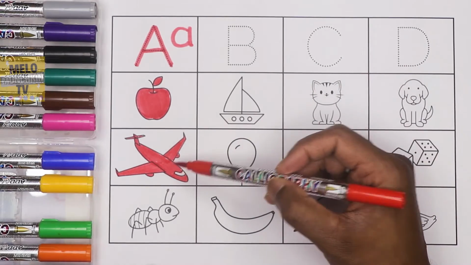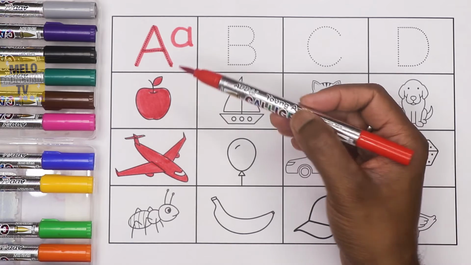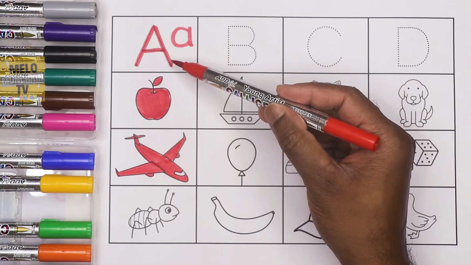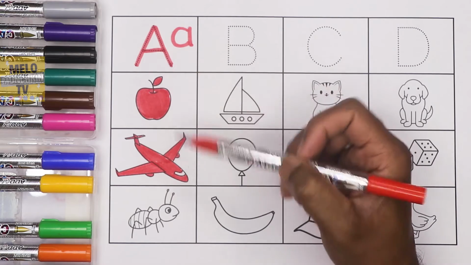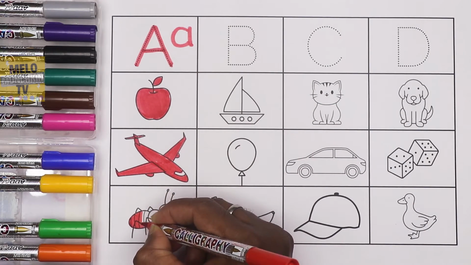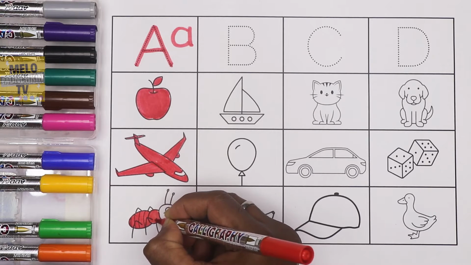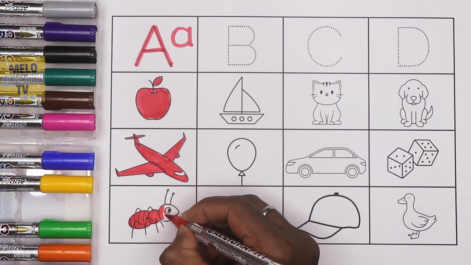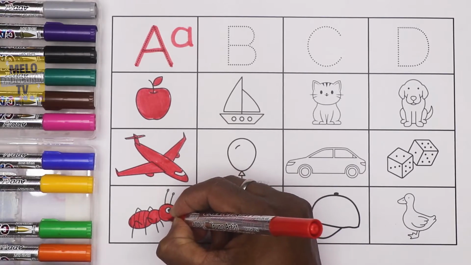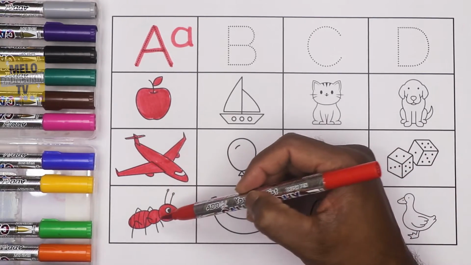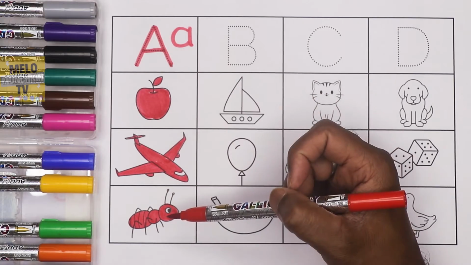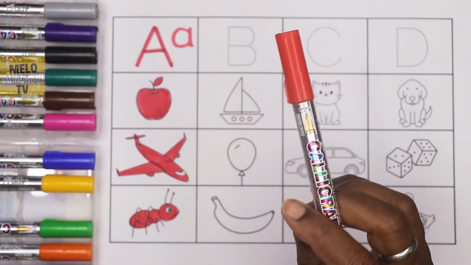Okay, so this is aeroplane. Starts with the letter A. A for aeroplane. Next, A for ant. Okay, this is ant. Ant starts with the letter A. A for ant. And this one is red color.